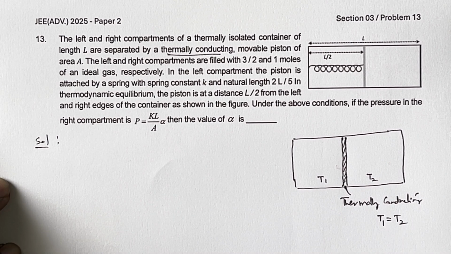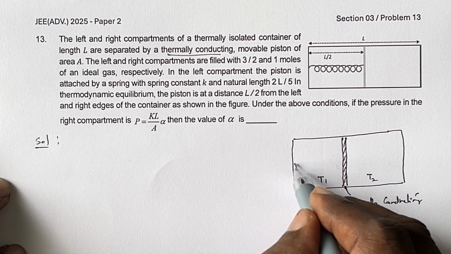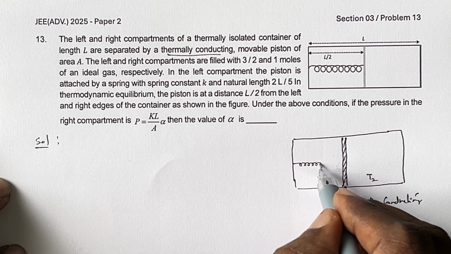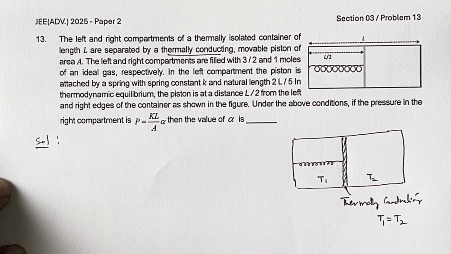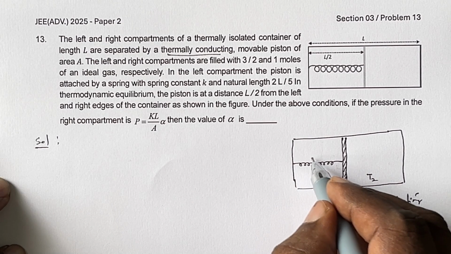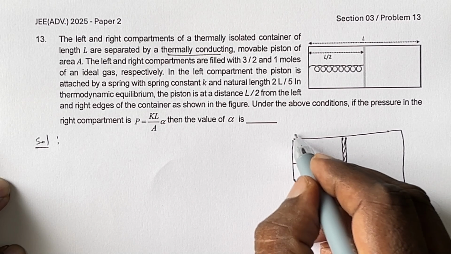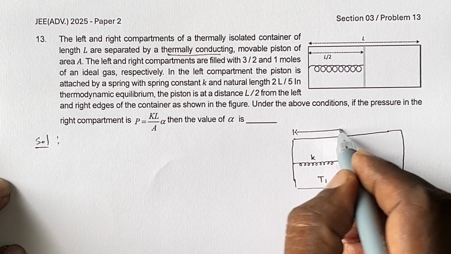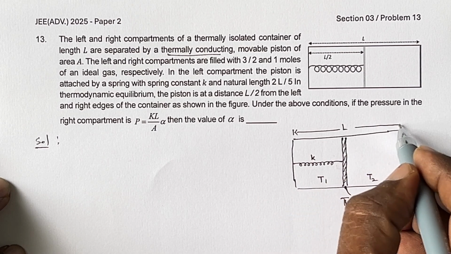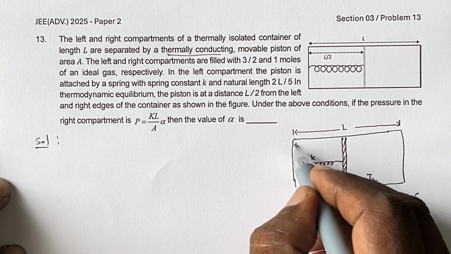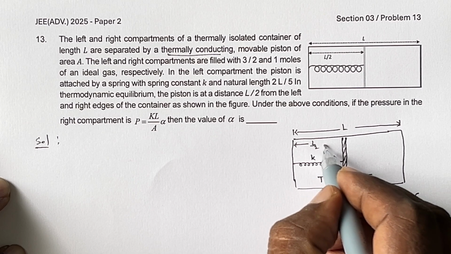That is thermally conducting. One spring is attached, and the spring constant is K. The total length is L, and this length is L/2.